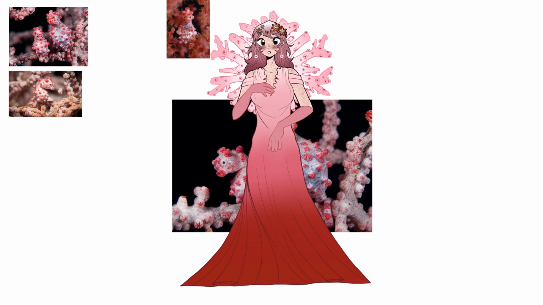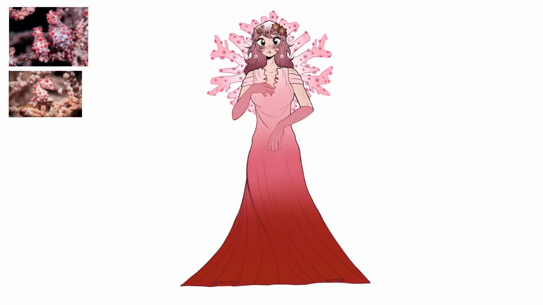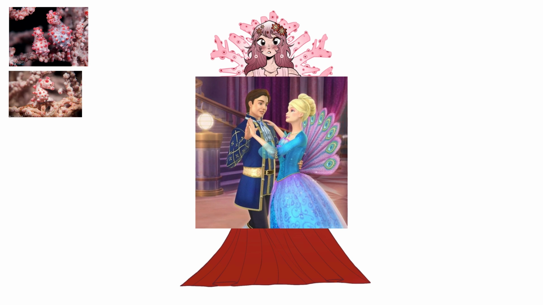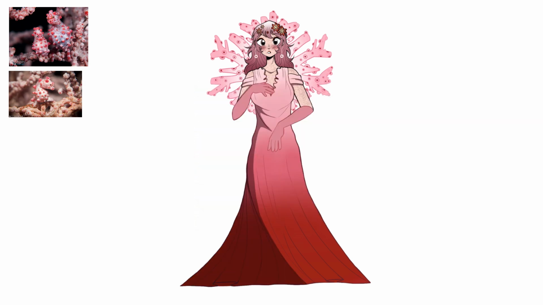To incorporate the coral in the design and to capture the environment that the seahorse blends into, I gave her a coral design for the back of the dress, almost like an attachment. I got inspiration from the dress in the movie Barbie as the Island Princess, where Rosella goes to the ball in that dress with those peacock feathers in the back. I made the corals on the inside white and had them fan out to a dark red to balance those colors.